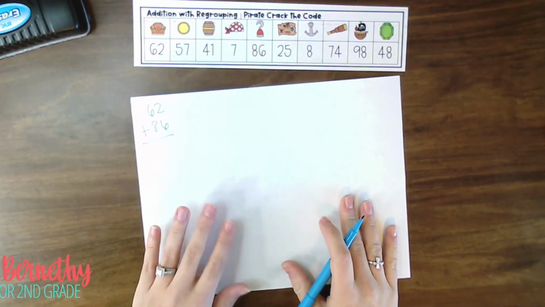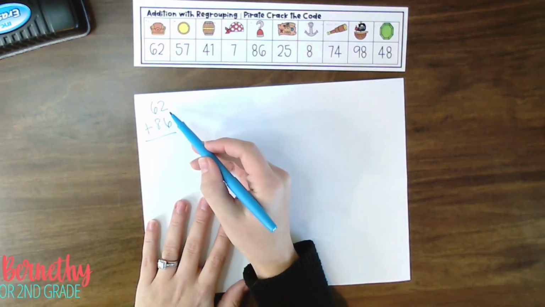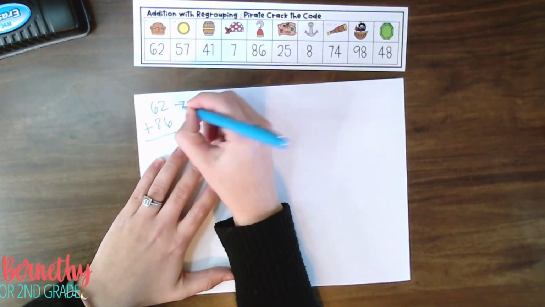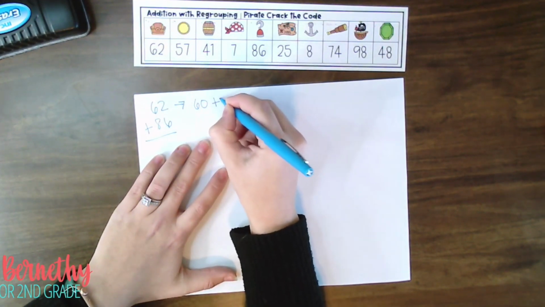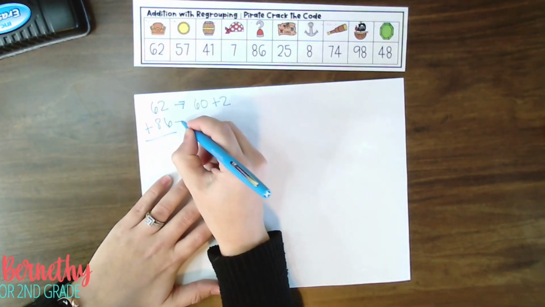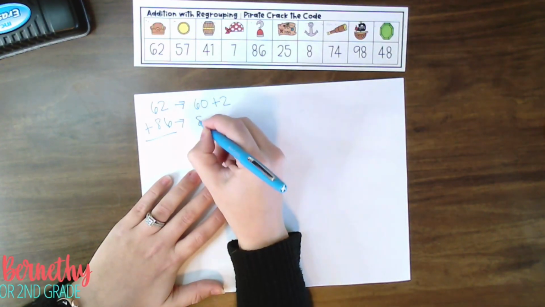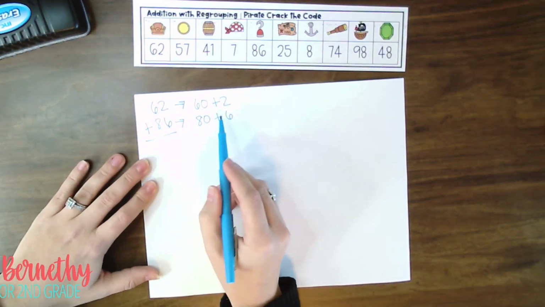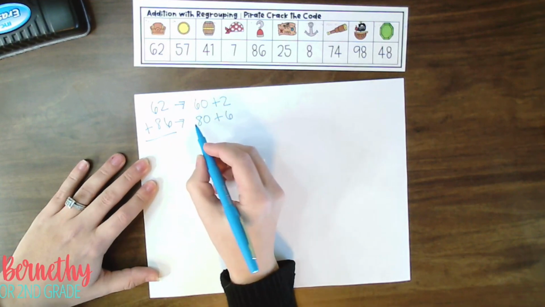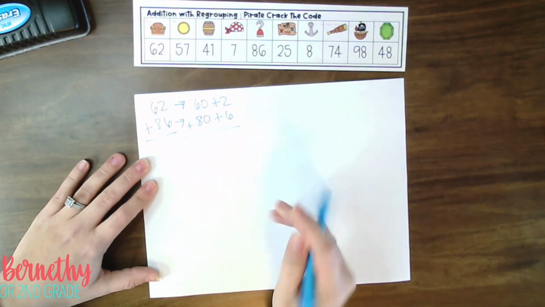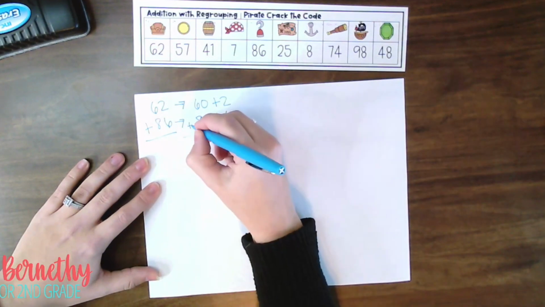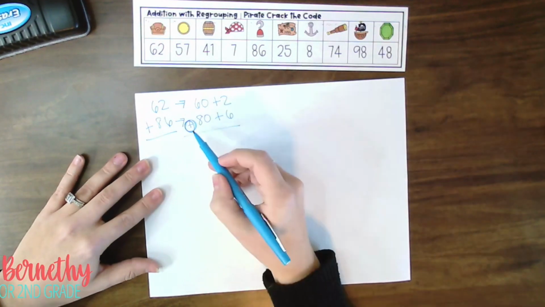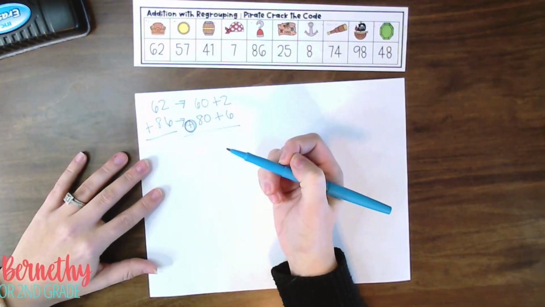So when it comes to the expanded form strategy, they are going to solve using expanded form and place value. So 62 is going to become 60 plus 2. Then 86 is going to become 80 plus 6. From there, they are actually going to make this an addition problem. They're going to draw another plus sign and an addition bar. And I actually have them circle this plus sign right here because this same strategy can be used for subtraction. And so I have them circle it so they know what they are doing.